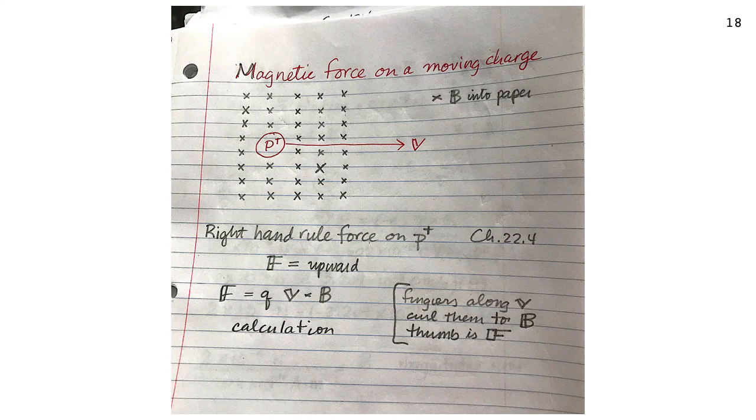All right. Okay. Fingers along V, curl them to B, which you can only do in one direction. If the magnetic field is into the page, I can only curl my fingers like this. So my hand is parallel to V. I curl them to where B is down below the page, and then my thumb is up in the direction.